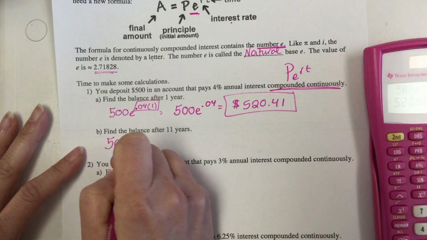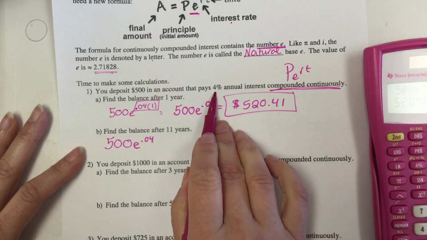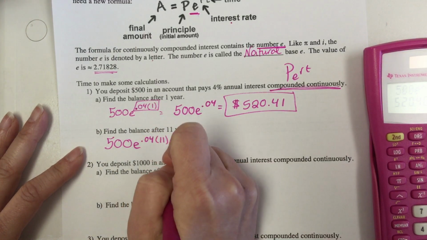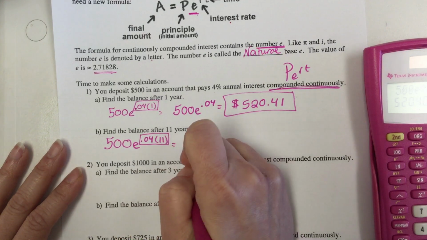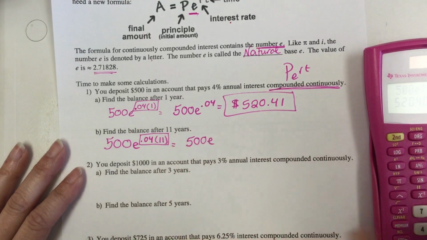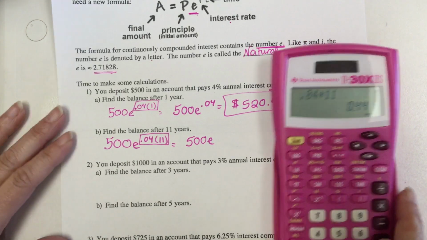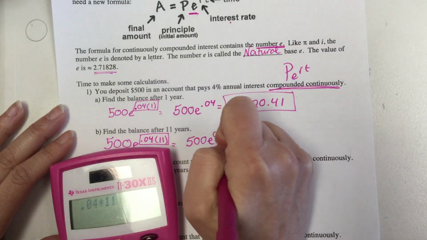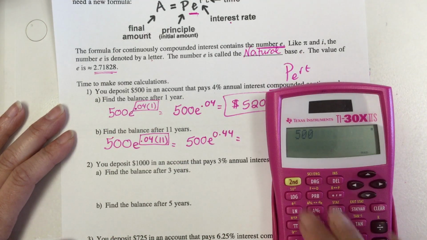Find the balance after 11 years. So, okay, what happens if you put 500 in, e to the 0.04, because it's 4% interest, times the amount of years? Let's turn this into one number. So it's 500e^(0.04 times 11). My exponent is 0.44. So I start off with $500.